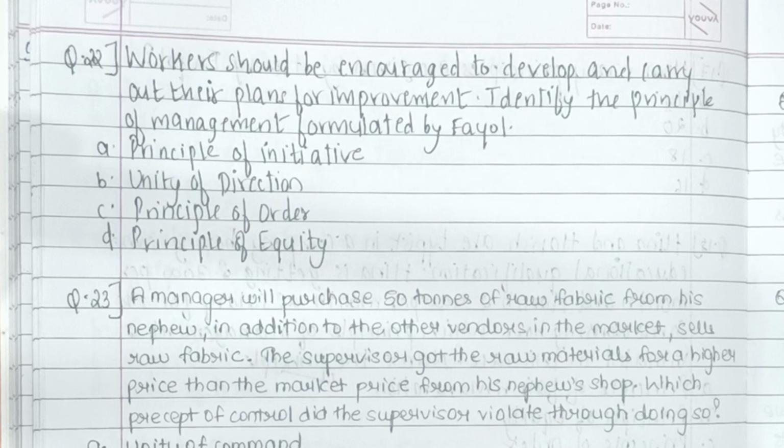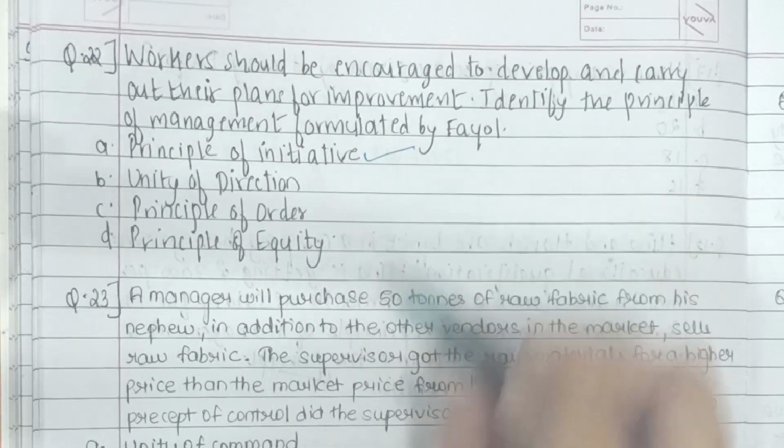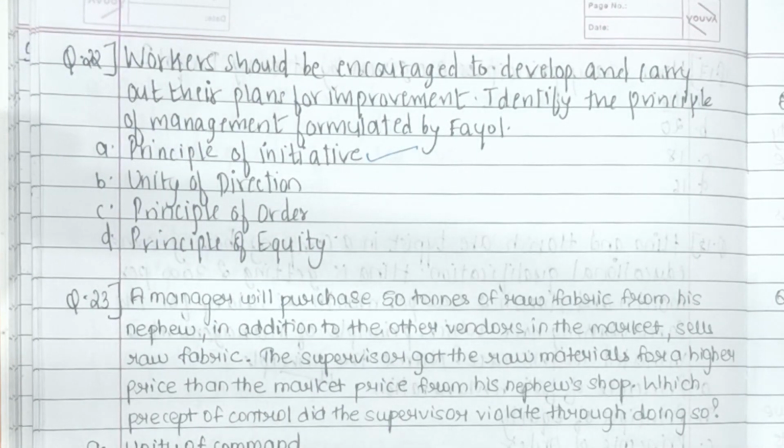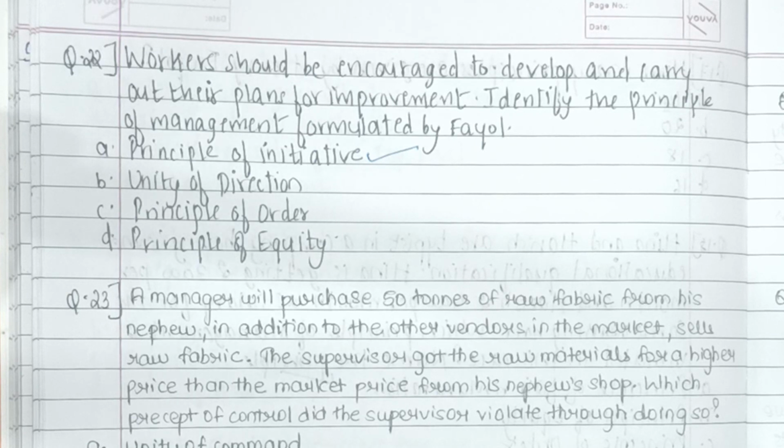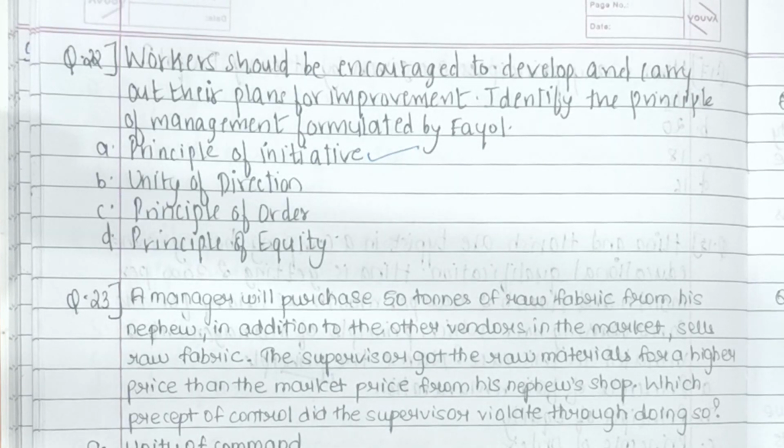Workers should be encouraged to develop and carry out their plans for improvement. So identify the principle of management formulated by Fayol. Okay. So here the right answer is initiative. Why? Because here it says that the workers should be encouraged to develop and carry out their plans for improvement. So the principle of initiative says that it is important that the management should give a chance to the workers to take initiative.